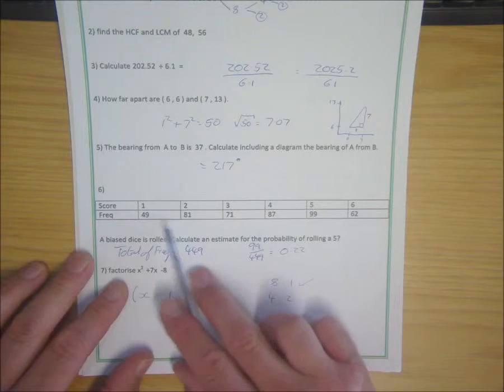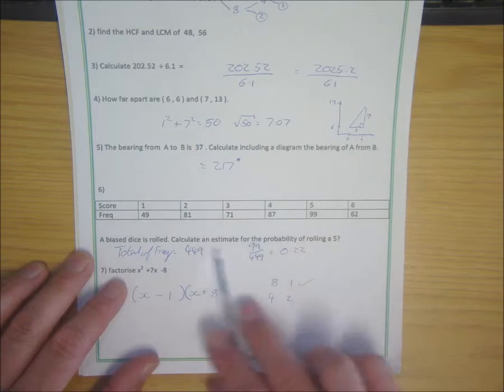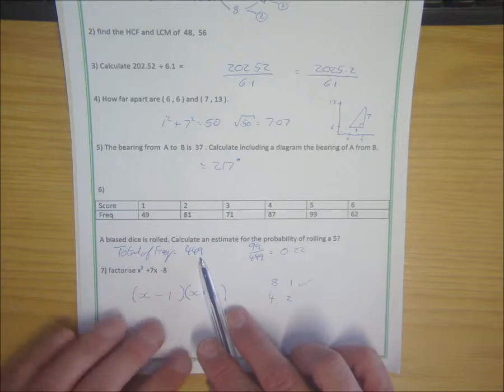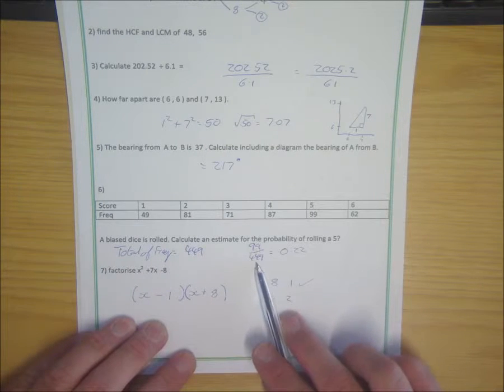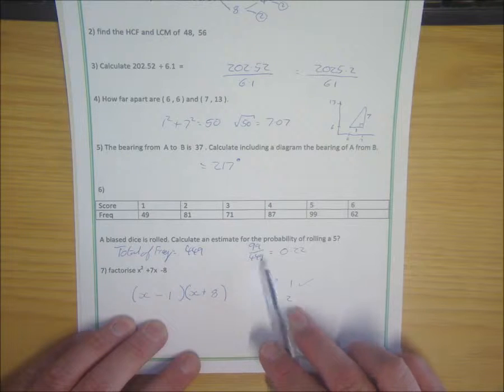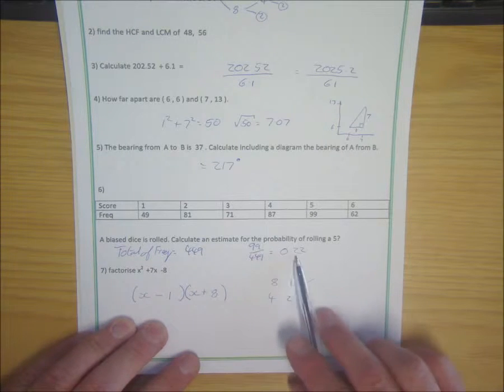If I add up 49 ones, 81 twos and so on, I end up with 449 rolls of the dice. Well, if 99 out of 449 landed on a 5, an estimate for the probability is those two divided, which comes out to be 0.22.